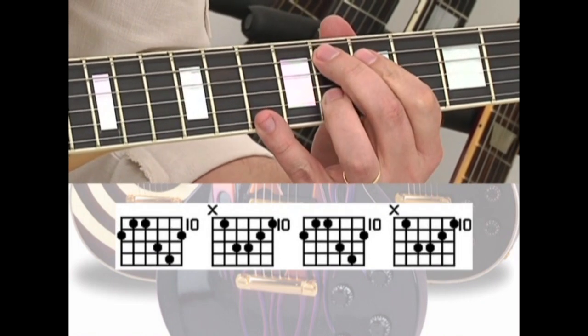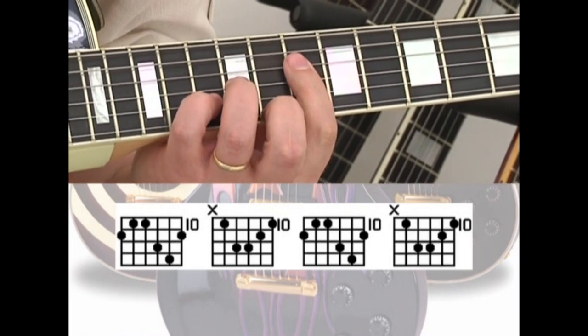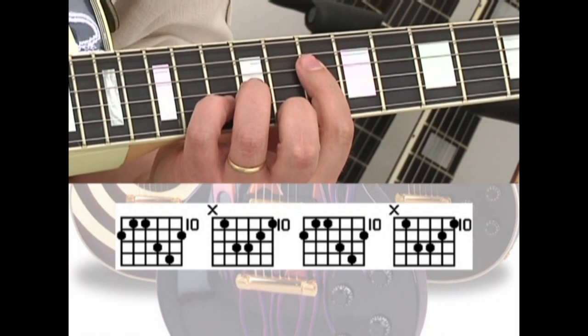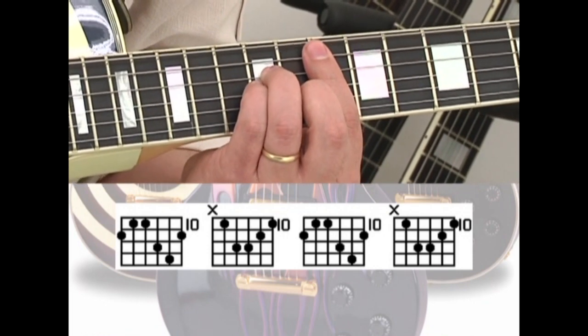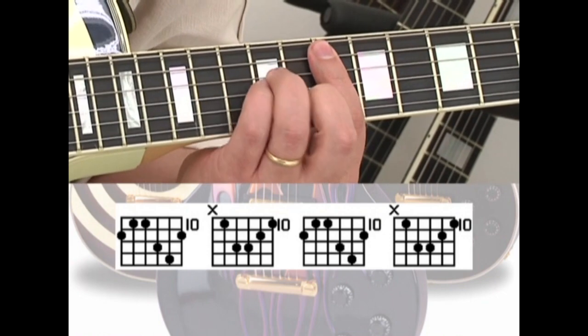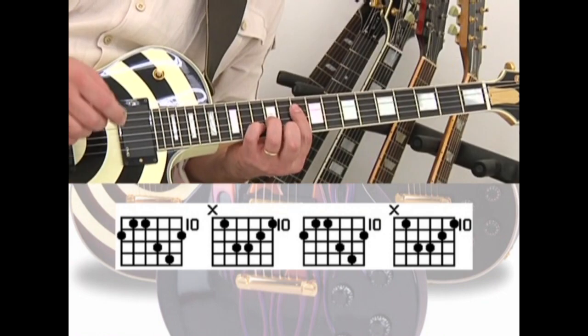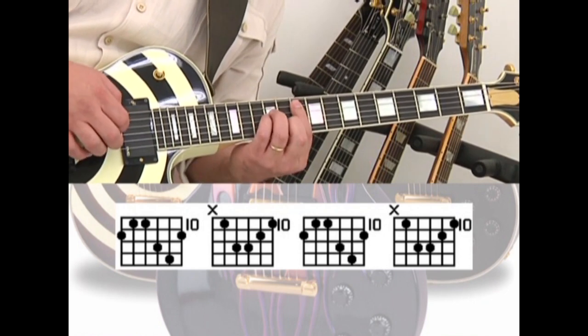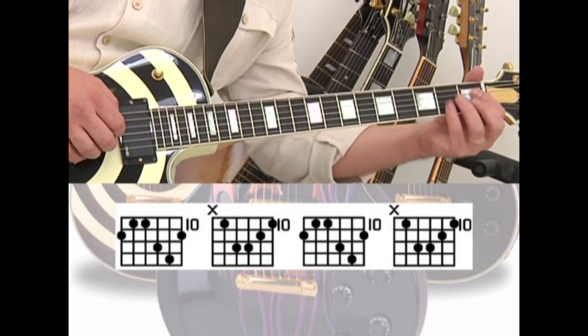And for the last position, we move up to the D shape C minor chord on the 10th fret and the A shape G minor chord on the 10th fret. Let's play this with the tempo.